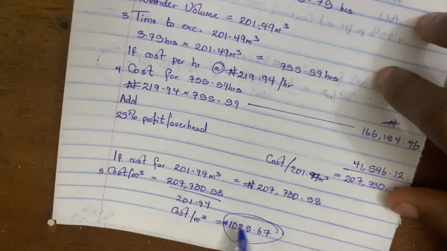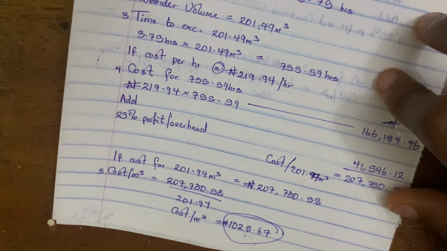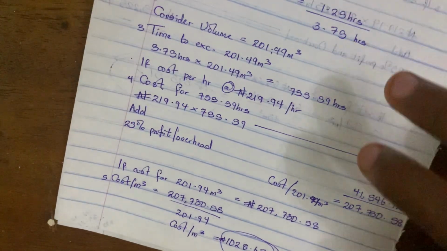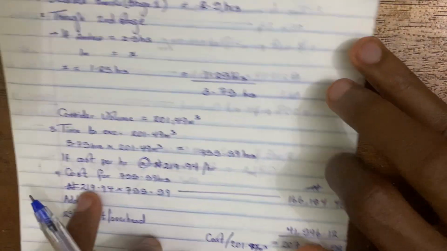So after building up these rates, this is now what you are going to be taking to your bill of quantity to multiply it by your quantity. So this is the cost per meter cube. So you now multiply it by the total quantity that you have to get your amount. So this is the second example that we've just done concerning the excavation.